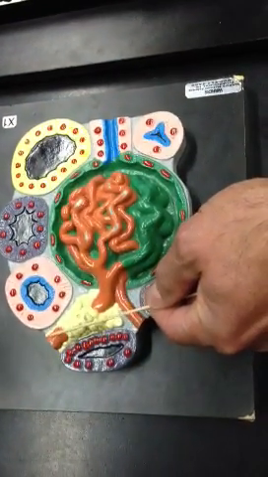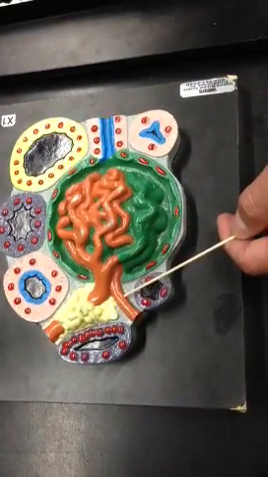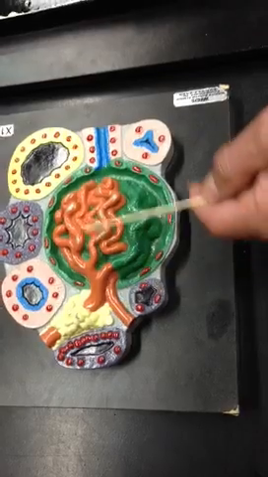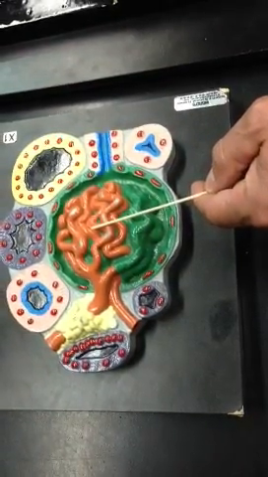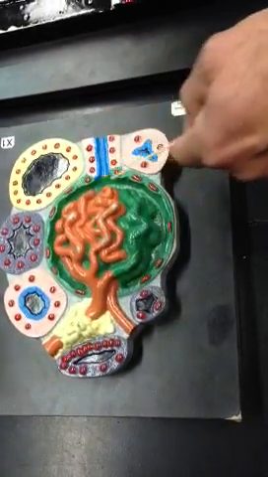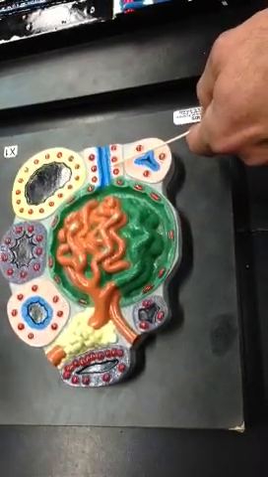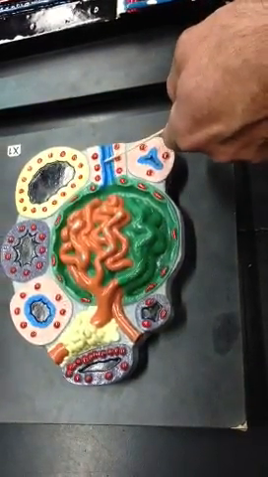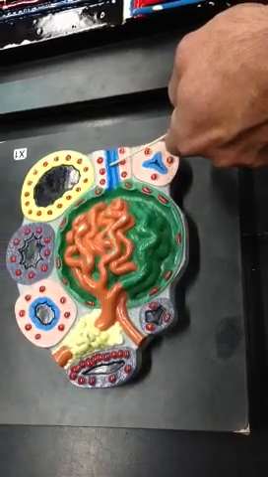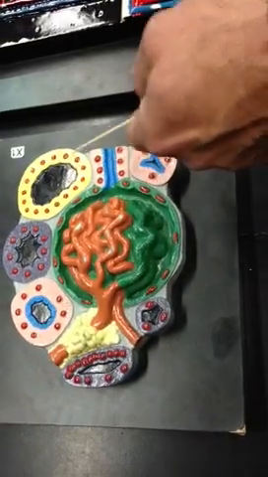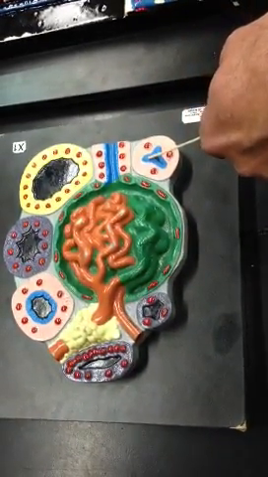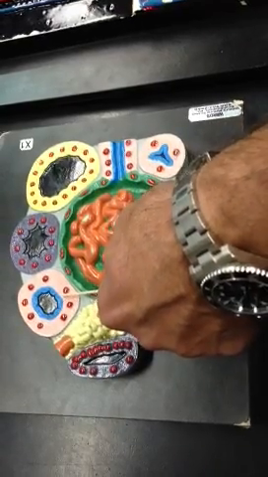Afferent arteriole, larger in diameter. Efferent arteriole, smaller in diameter. Glomerulus and visceral layer, capsular space, and parietal layer. What color is this? Pink. Everything pink is a proximal convoluted tubule. Remember, there's a million of these in each kidney. So here's a proximal convoluted tubule, there's a proximal convoluted tubule.